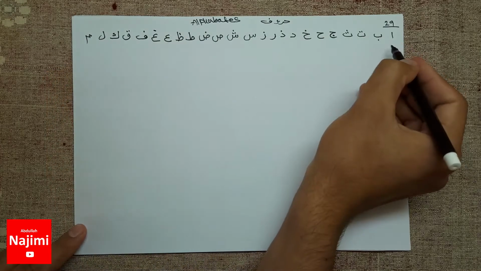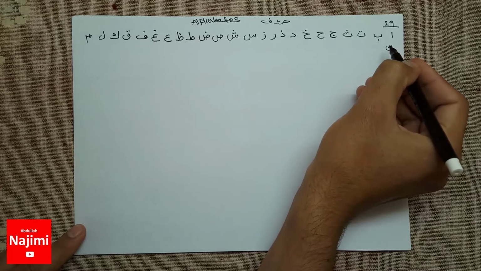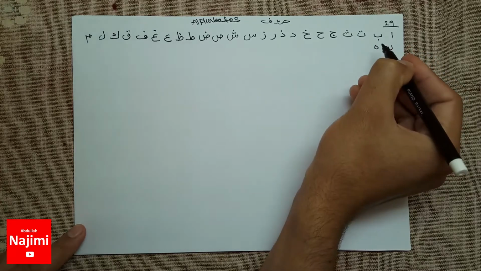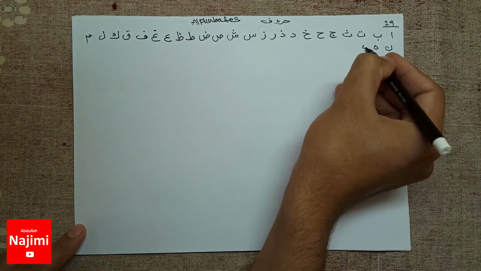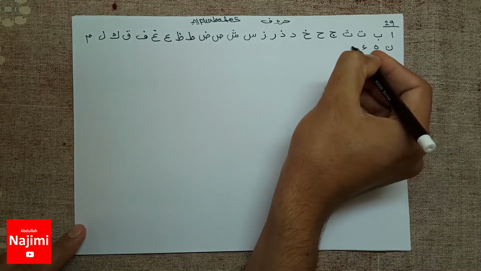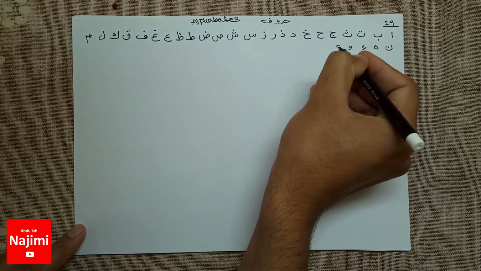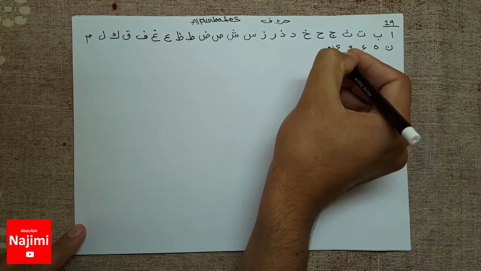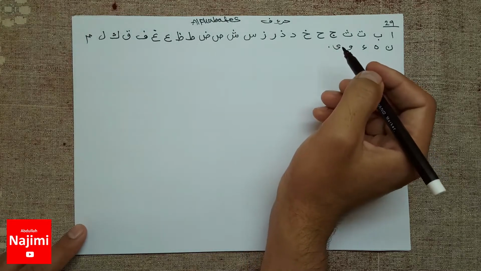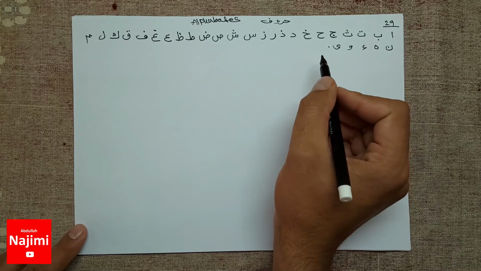Mim, Nun, Ha, Hamza, Waw, Ya. So that was the correct pronunciation of these alphabets.